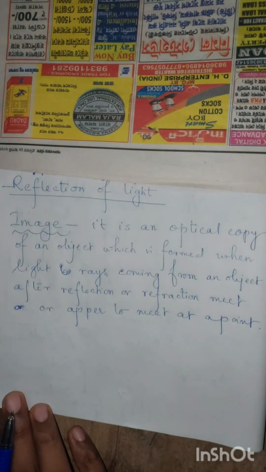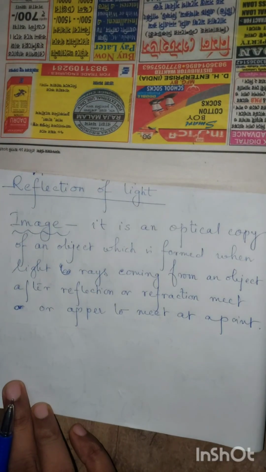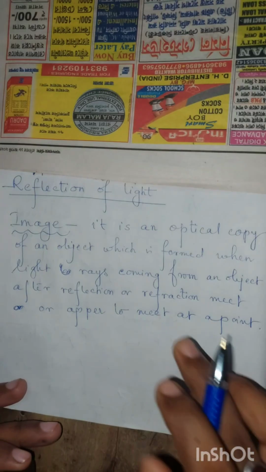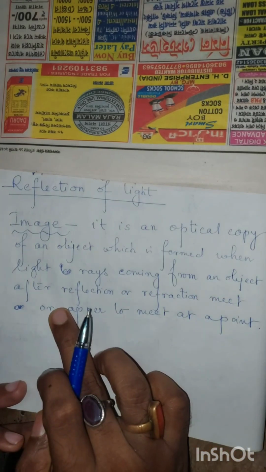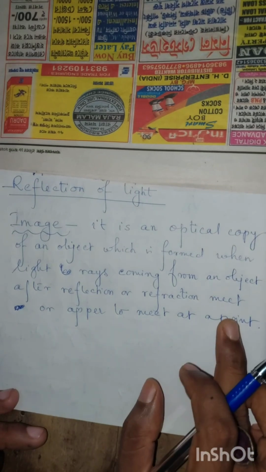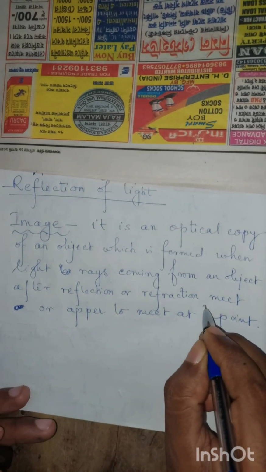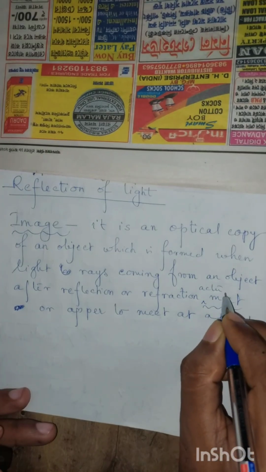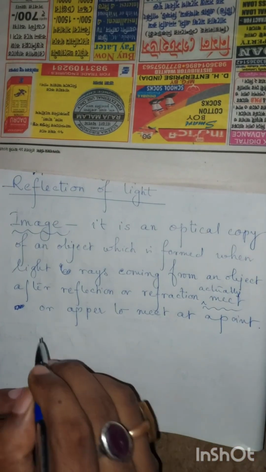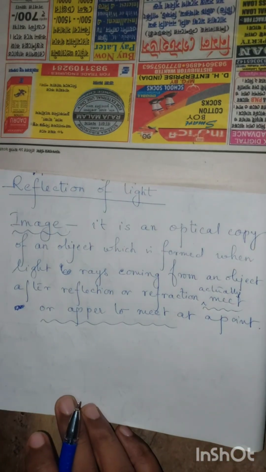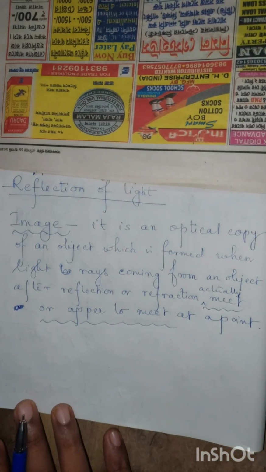The point to be observed is, we have said light rays coming from an object after reflection or refraction meet, actually meet, or appear to meet at a point.